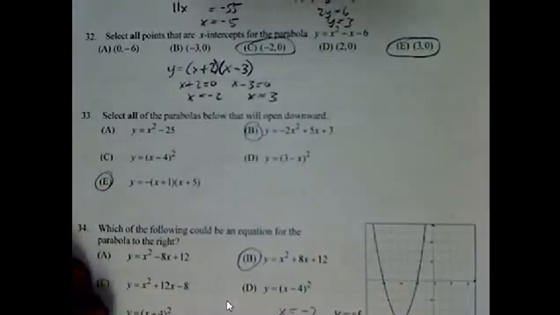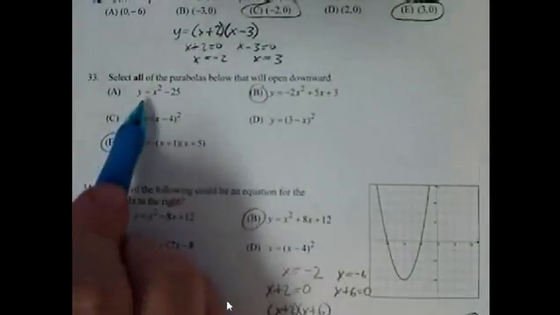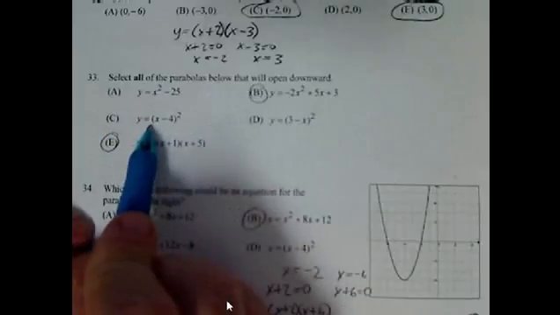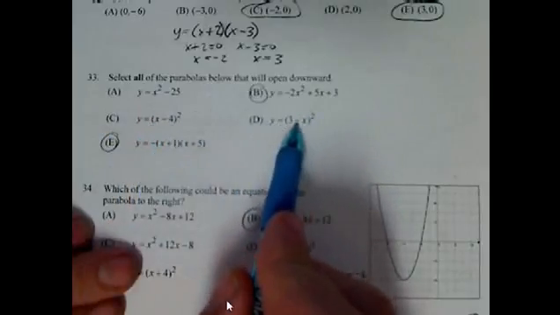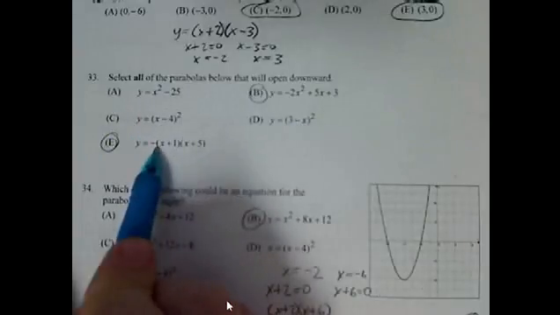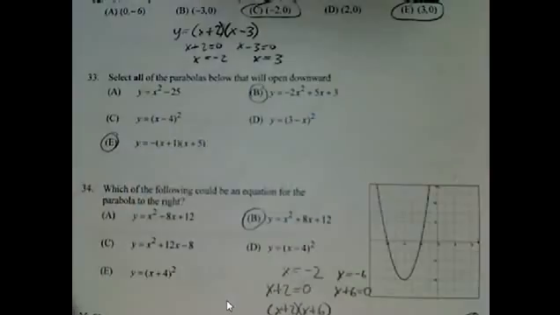For a parabola to open downward, the square needs to be negative. This one opens up, this one opens down, this one opens up, this one only touches one spot. This one, when I square a negative, becomes positive, so it still opens up. That negative causes this to open down. So if I multiply this out, I'd get a negative x squared.